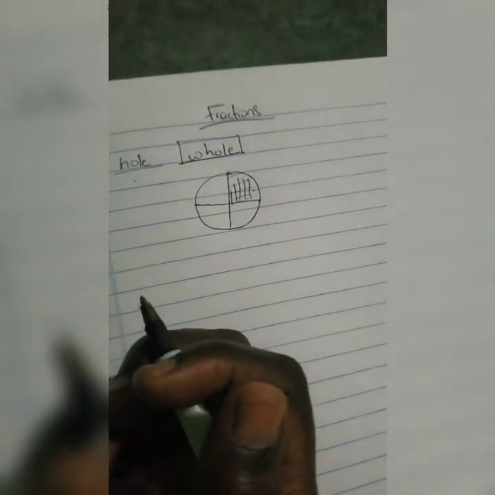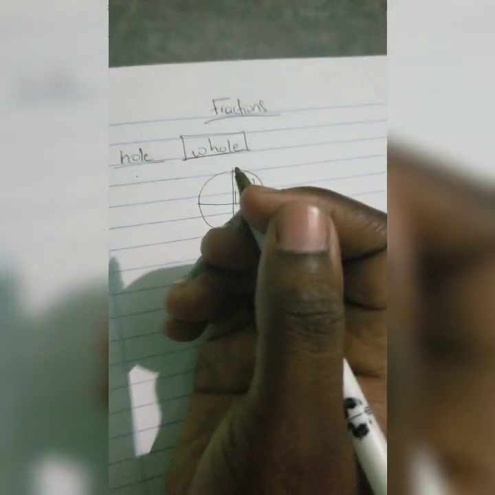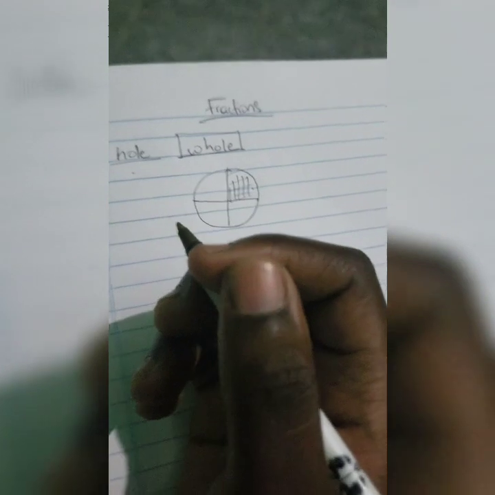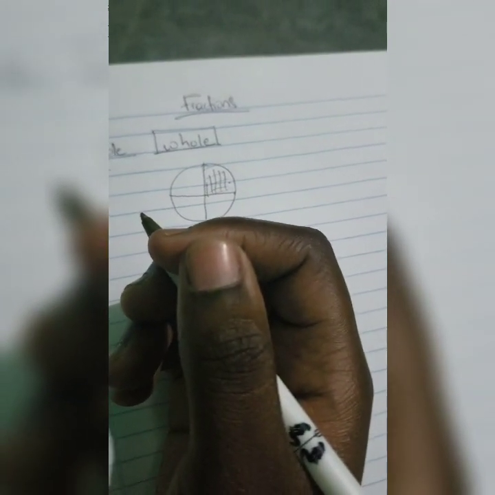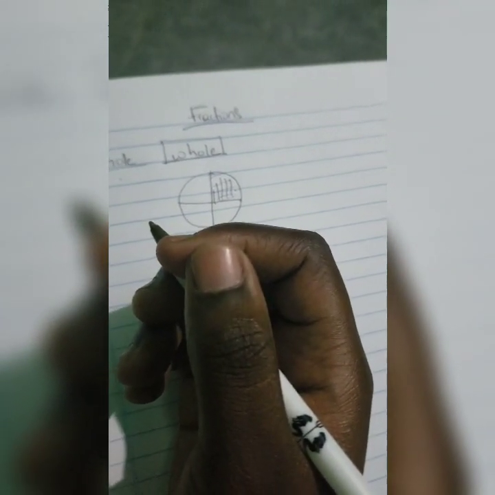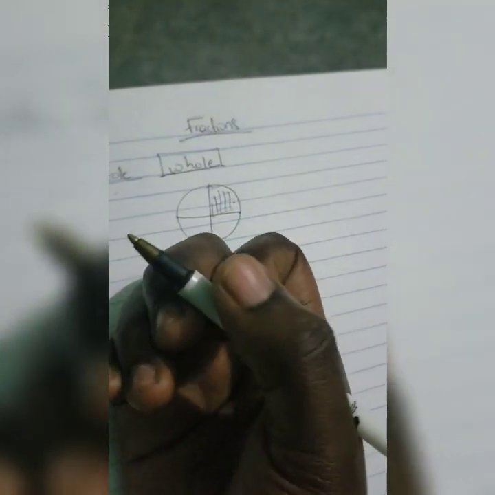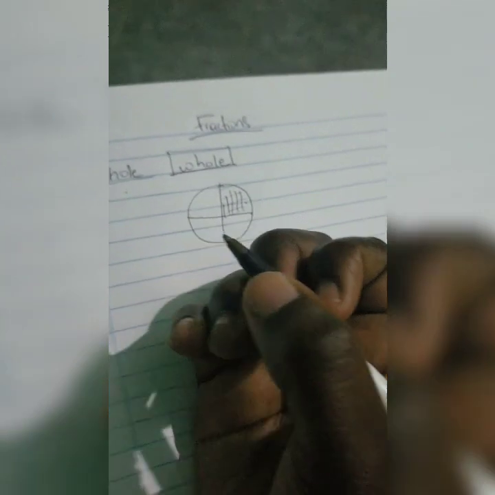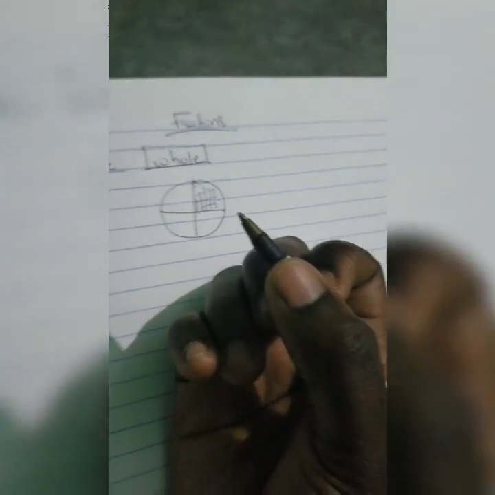Alright, what fraction of the cake has been eaten? You get the idea, guys.